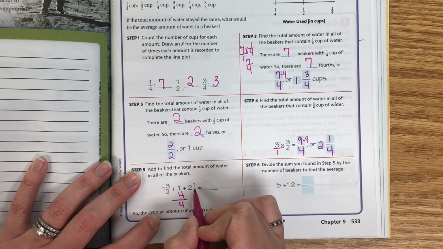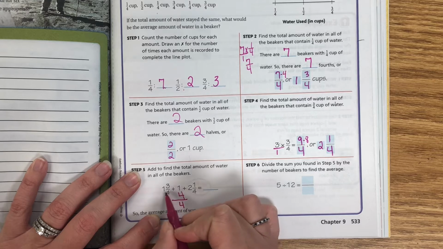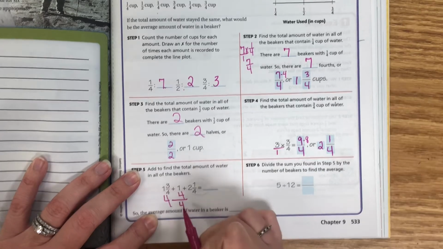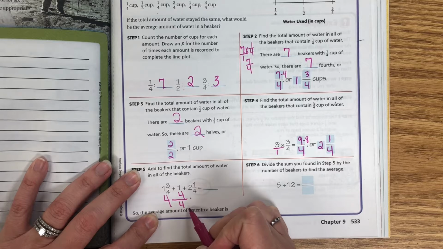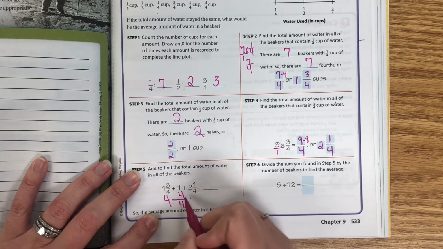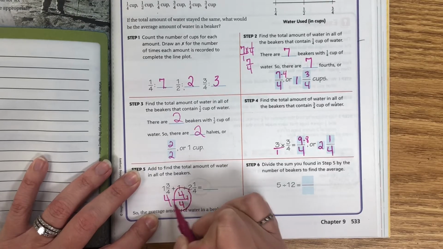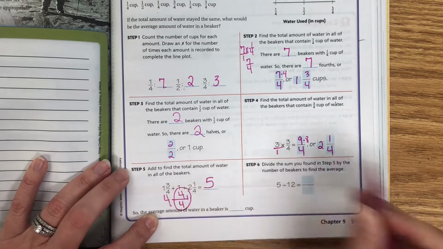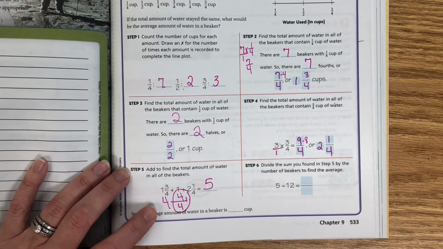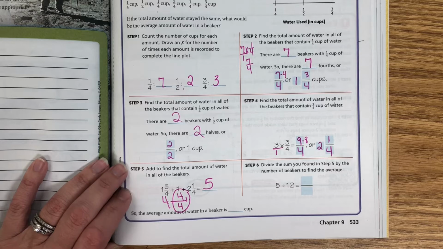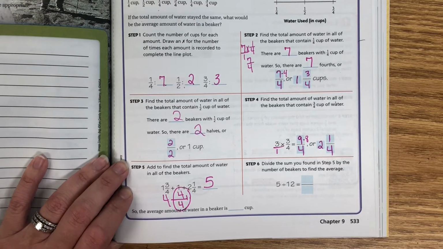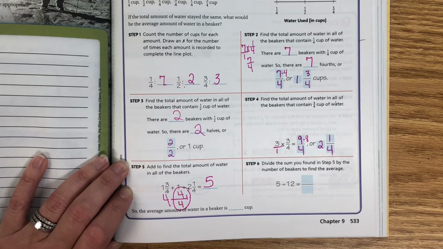Now I'm going to add my whole numbers. 2, 3, 4. Okay, when you have a number over a number that's the same, that equals 1. So this fraction right here is 1, so 4 plus 1 is 5. So 5 is how much all of your beakers have.